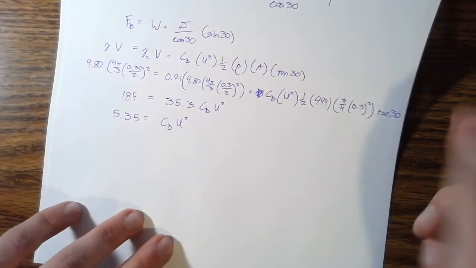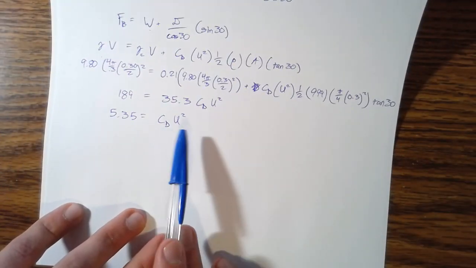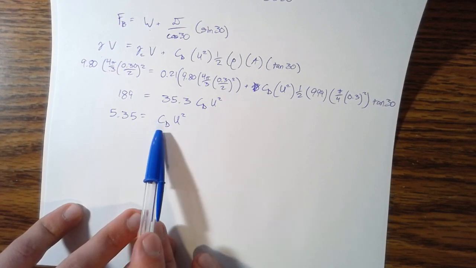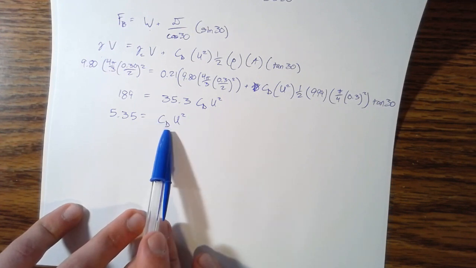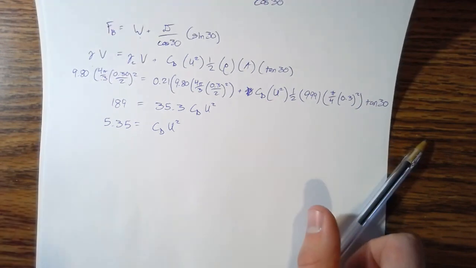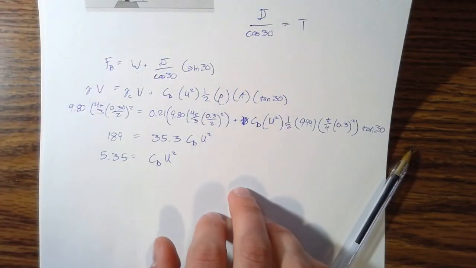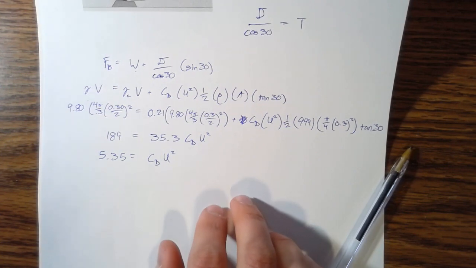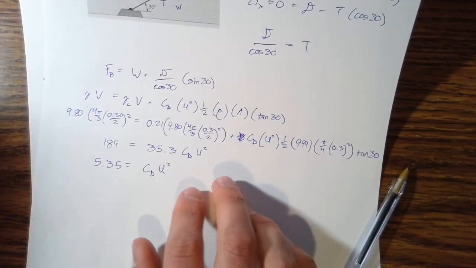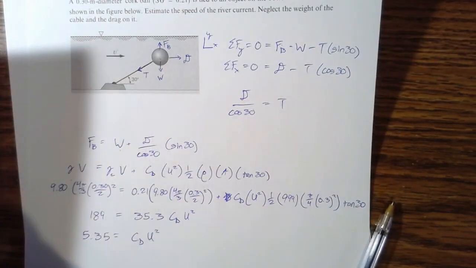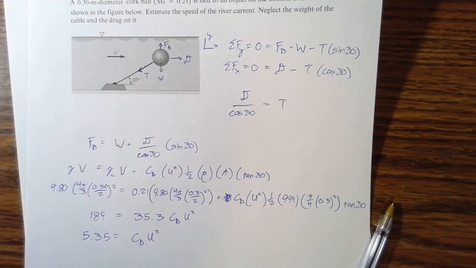So we've run into a situation like this before, right? We have a velocity, but we're looking for some sort of drag coefficient, some sort of coefficient, right? Last time it was a friction coefficient when we were dealing with Reynolds numbers. Now it's a drag coefficient. So we're going to go with a similar process.